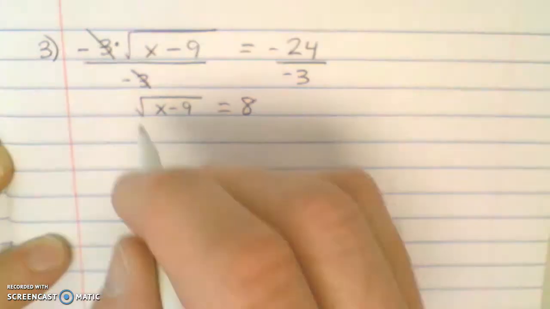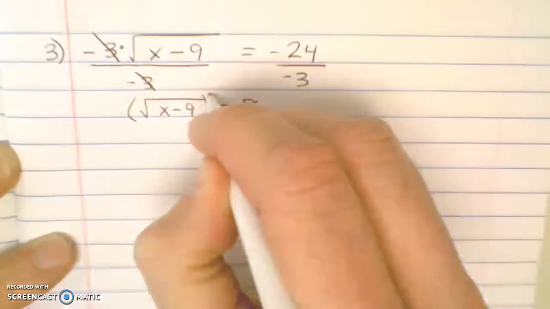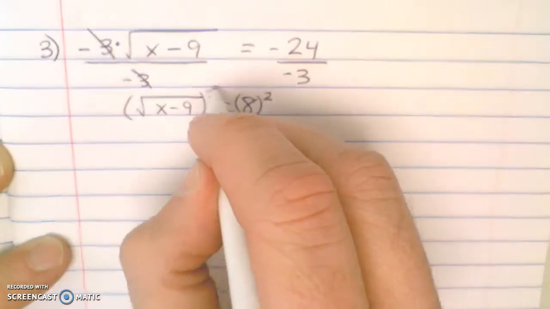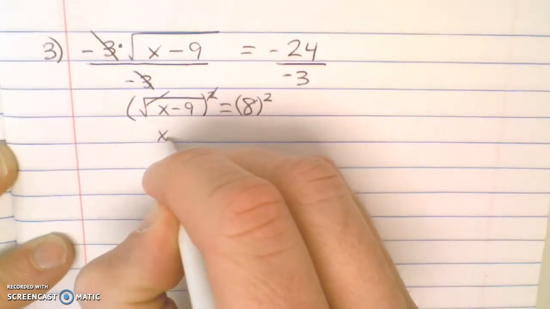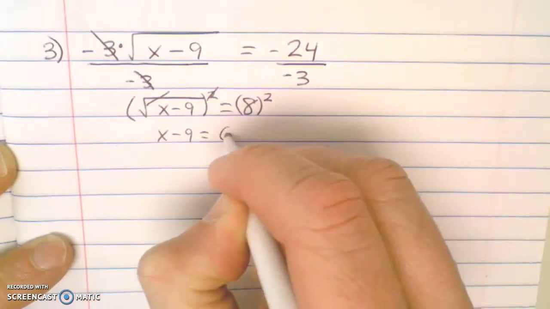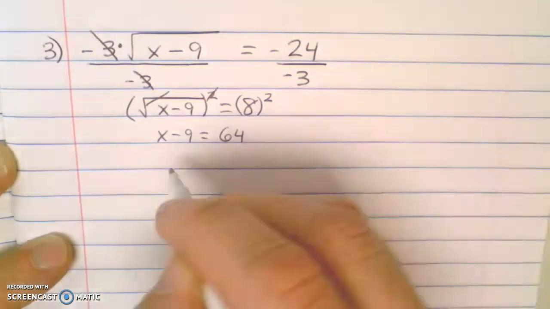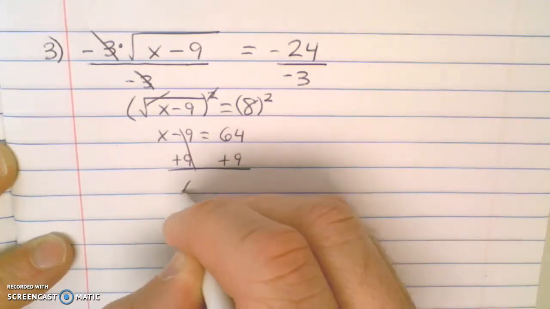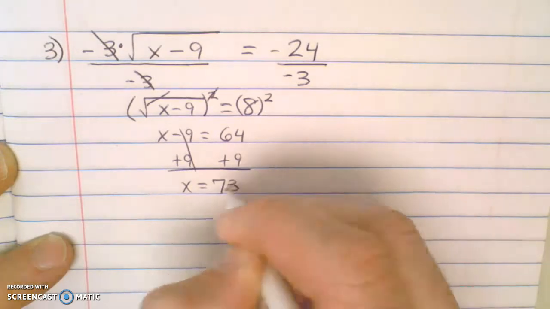Now the radical is isolated, we can do our square and raise both sides to the second power. So this will cancel, and I have x minus 9 equal to 64. Keep solving by undoing. So I get x equals 73.